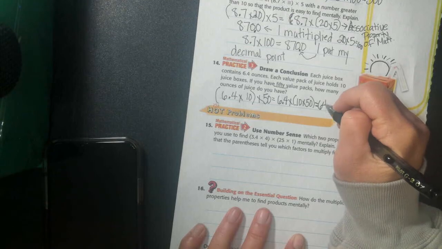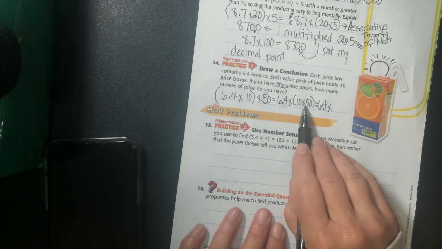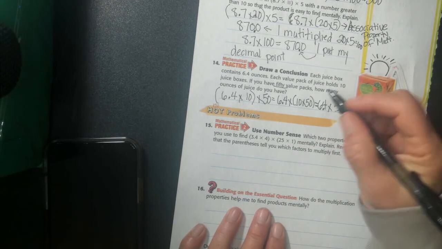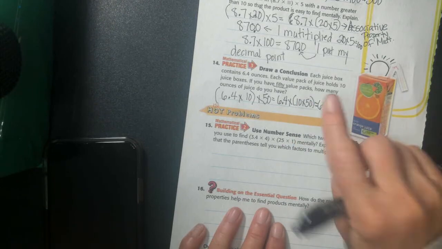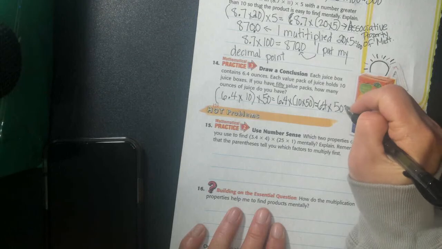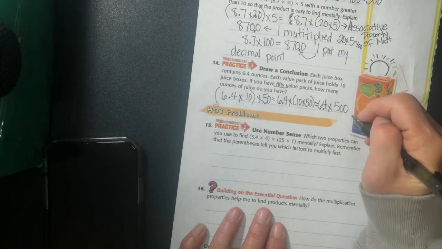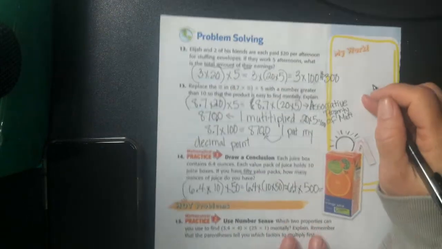6.4 times, so 10 times 50. So 1 times 5 is 5. Plus, I'm going to put my 2 zeros back because I didn't have 1 times 5. I had 10 times 50. So after I put my 2 zeros back, I'm going to say 6.4 times 500 equals, I have to figure how many ounces of juice. I'll do my math over here, right?